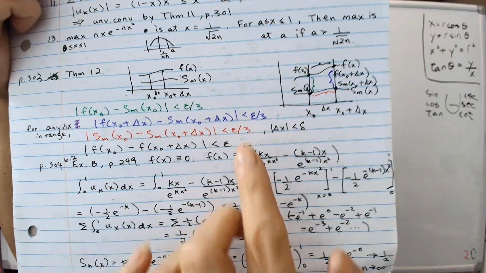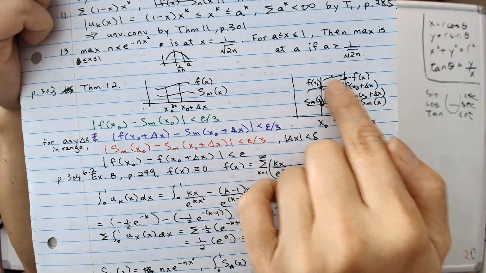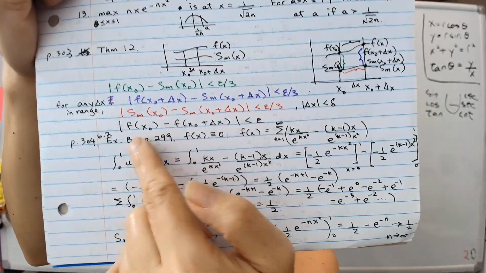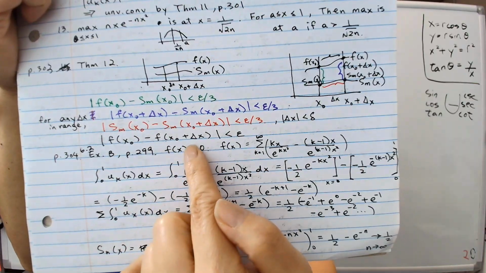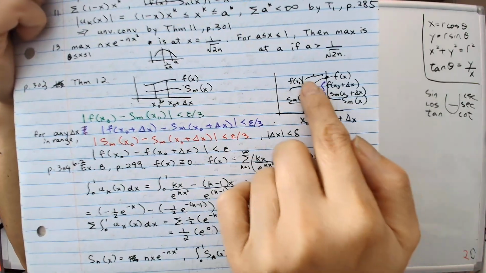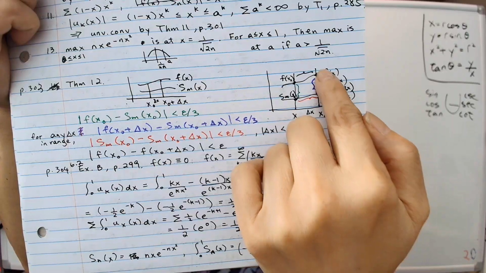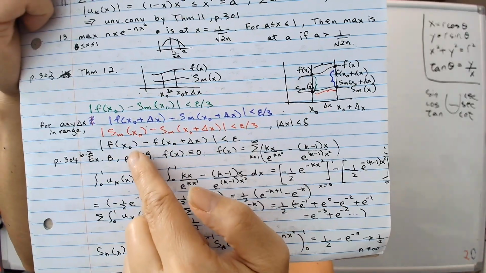Now the very last distance, which is f of x0 minus f of x0 plus delta x, is going to be less than this plus that, due to the triangular inequality.